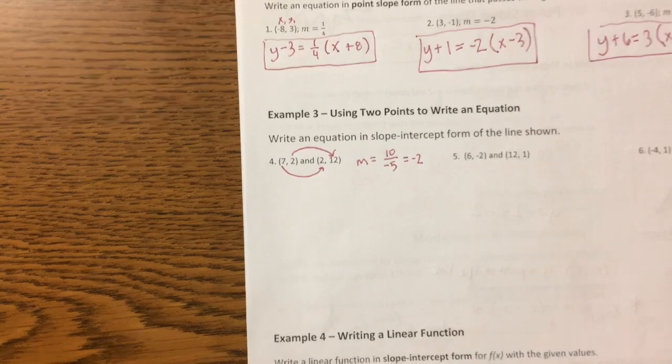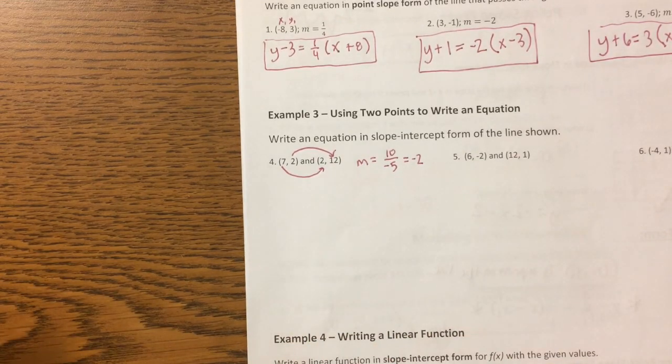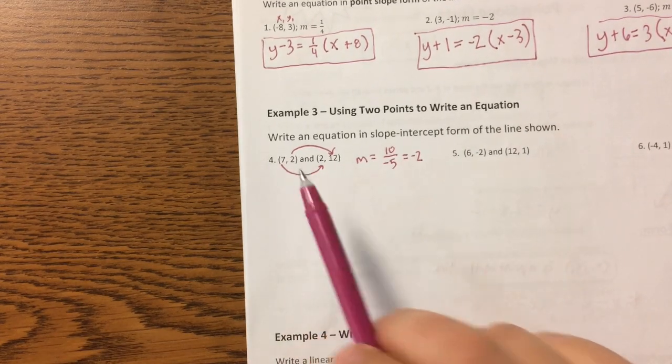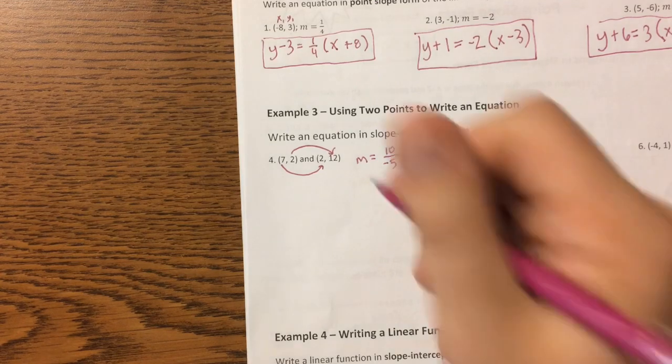So let's write it in point-slope form. Which point should I pick? I've got 2 points on the line. Does it matter? So yeah, it doesn't really matter, does it? Which one do you want to pick? (7, -2) or (2, 12)? (2, 12), all right.